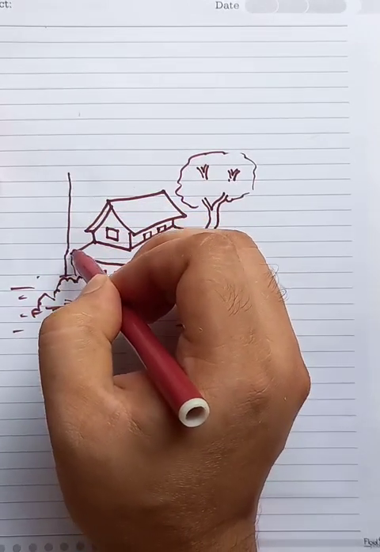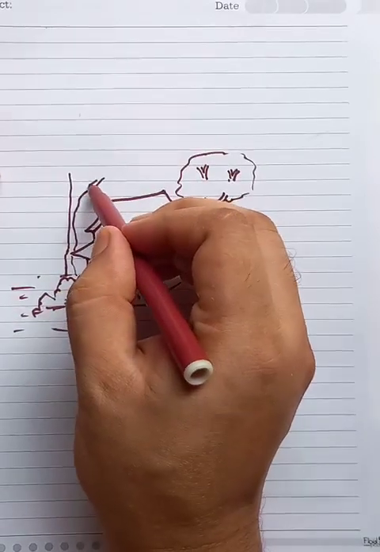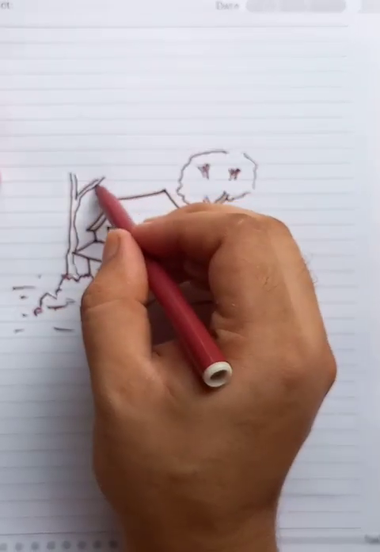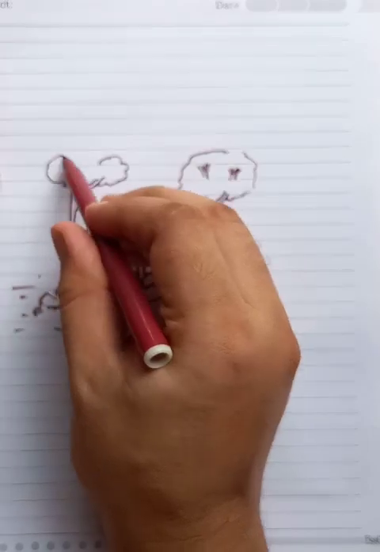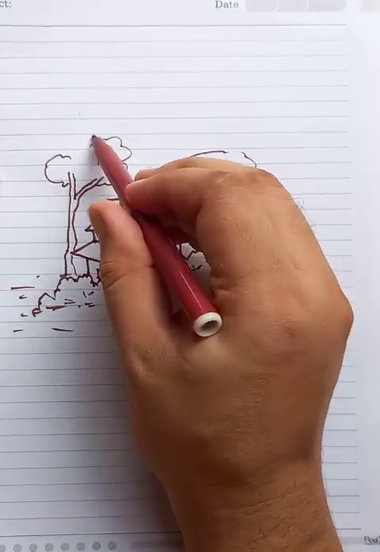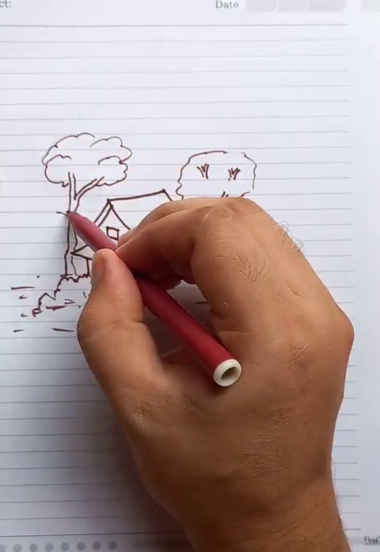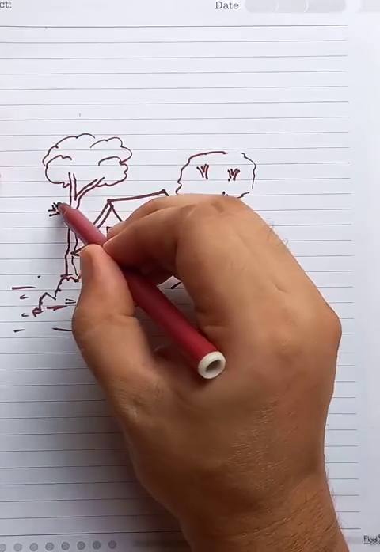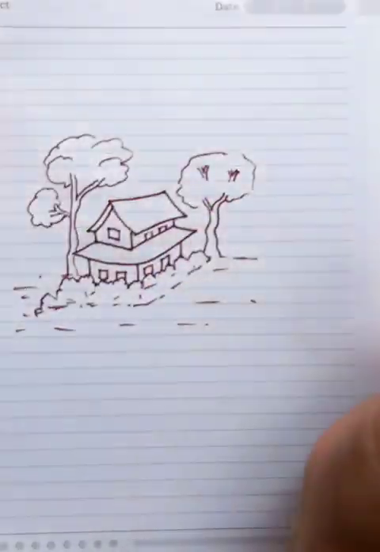Okay, so you can see the tree just curving and bending in different directions. So there are two trees on top of the house, another tree you can see here. So these are just the branches.